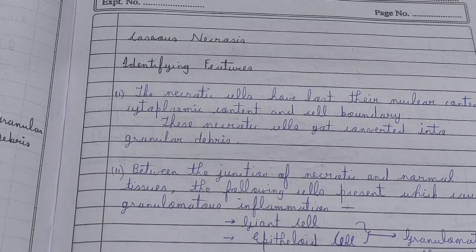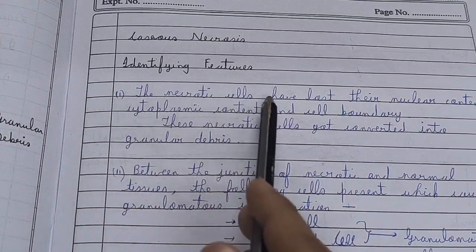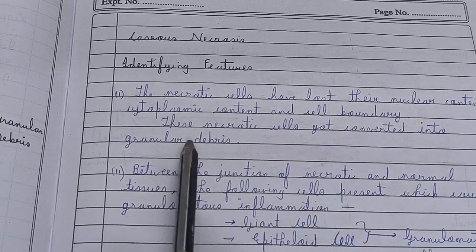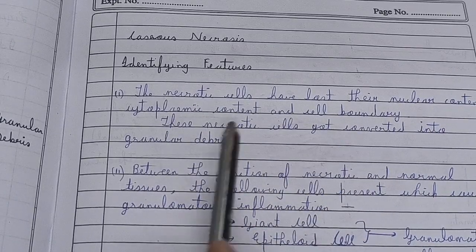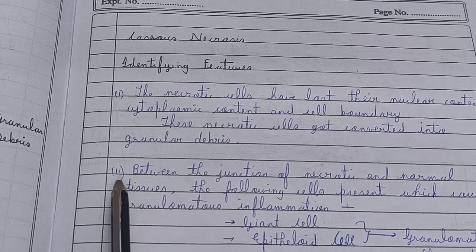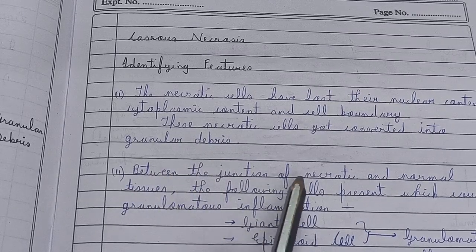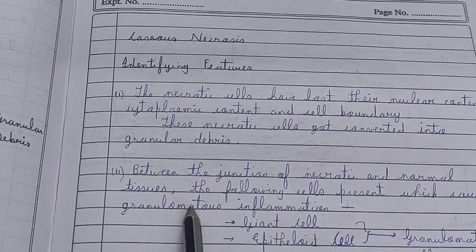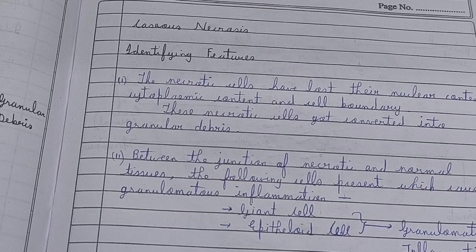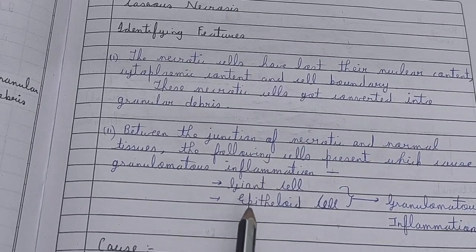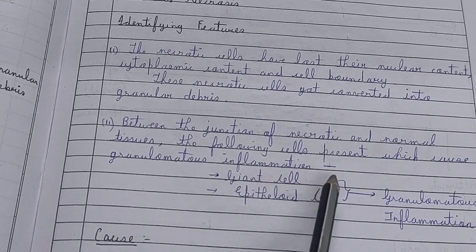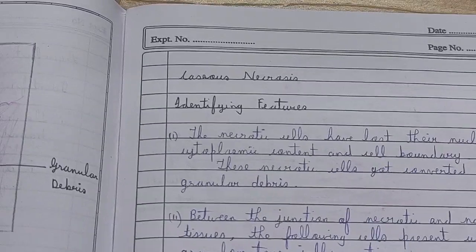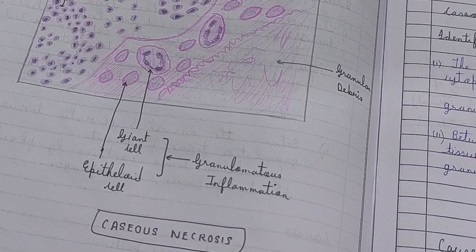See the identifying features here. First, the necrotic cells have lost their nuclear content, cytoplasmic content and cell boundary, and these necrotic cells got converted into granular debris. Next, between the junction of necrotic and normal tissues, the following cells are present which cause granulomatous inflammation. The first one is the giant cell, and the second one is the epithelioid cell, and these giant cells and epithelioid cells will do the granulomatous inflammation. So these are all the identifying features of caseous necrosis.